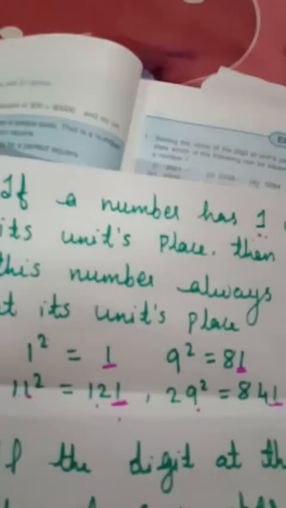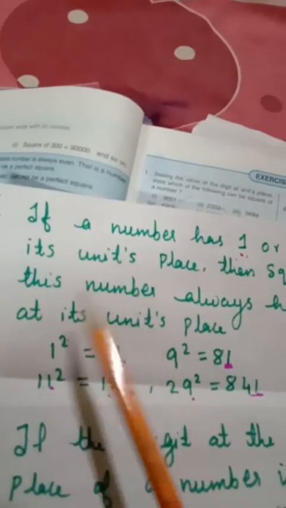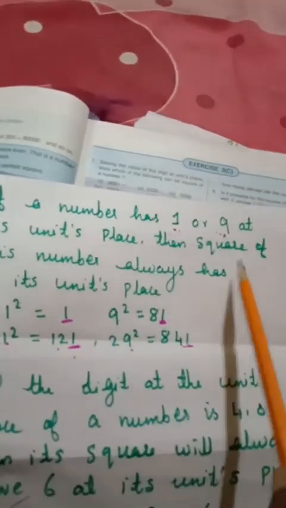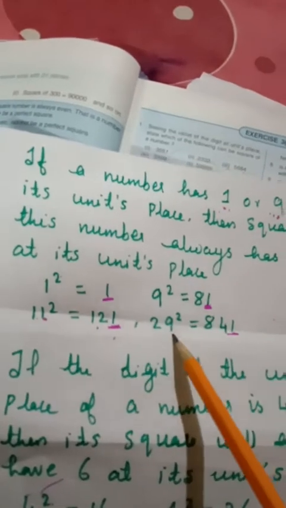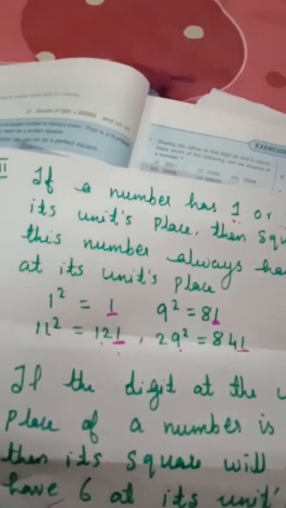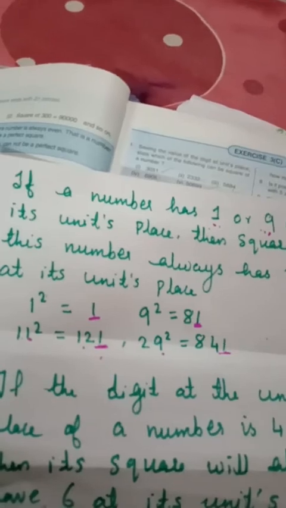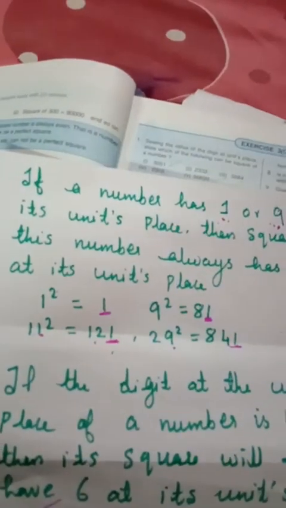Okay. We already learned the properties. See this property: if a number has 1 or 9 at its unit place, then the square of this number always has 1 at its units place. Okay. So be thorough with these properties, then only you can do the problems.